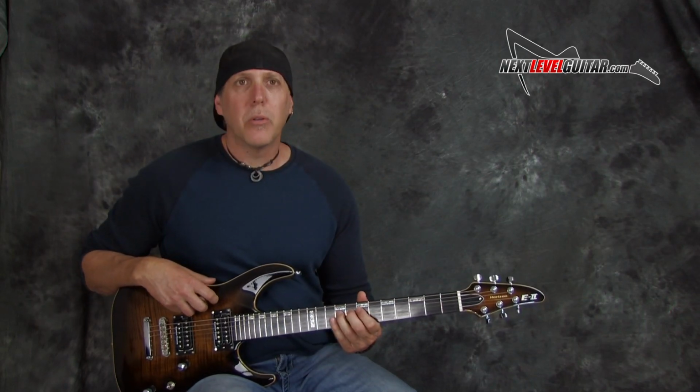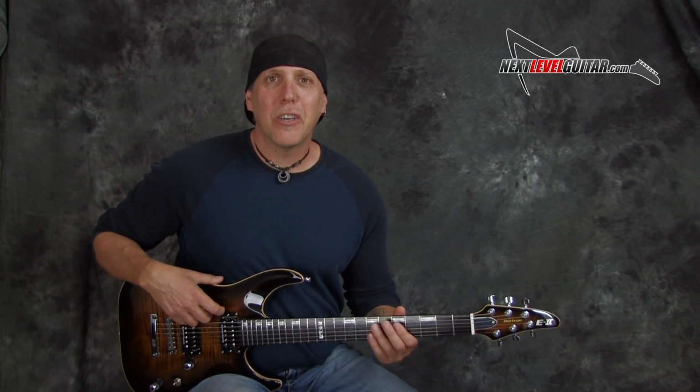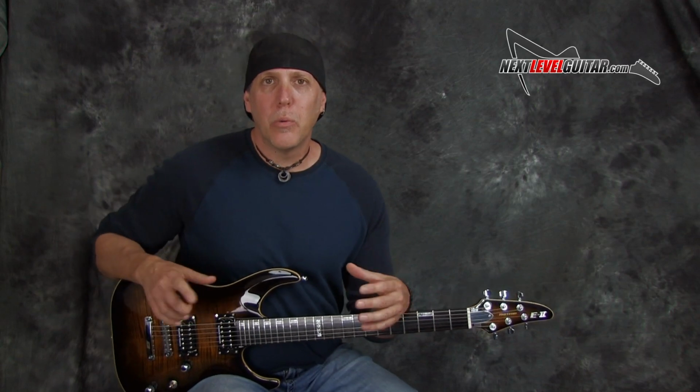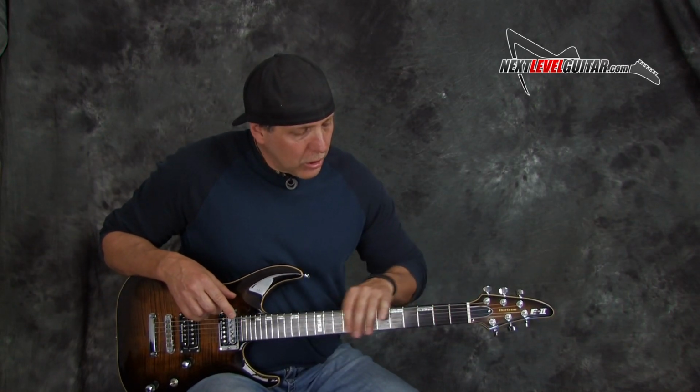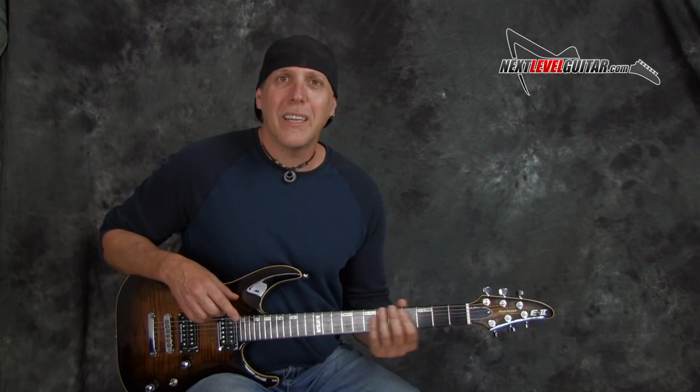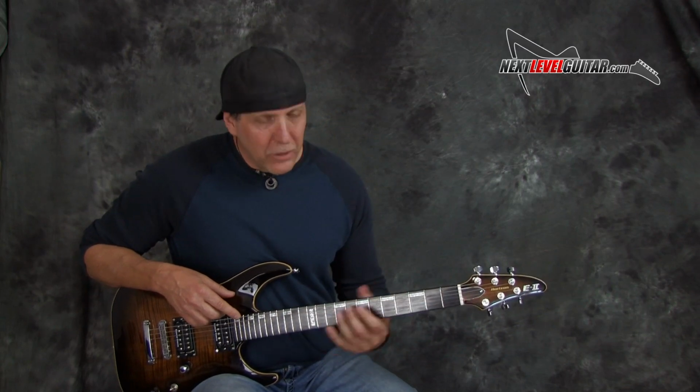Knowing where those root notes are and then using these slides to create some different sounds is a cool way that you can open up the floodgates to some cool licks, especially if you know the notes horizontally, because you're going to be sliding, either descending or ascending. So it's nice picking all those notes out per string.